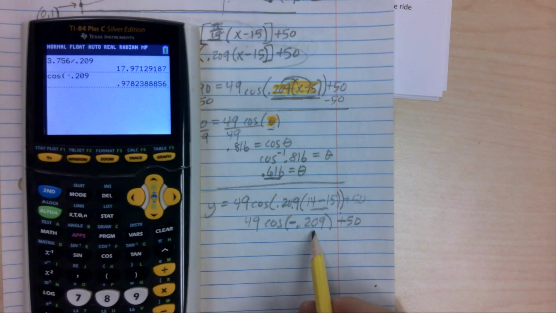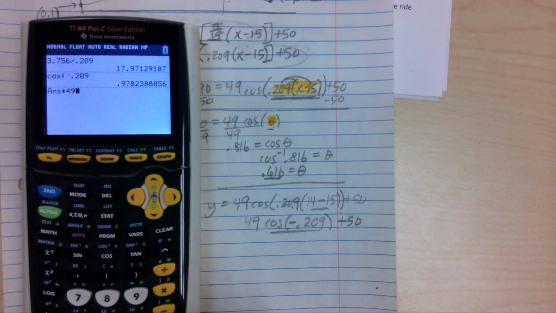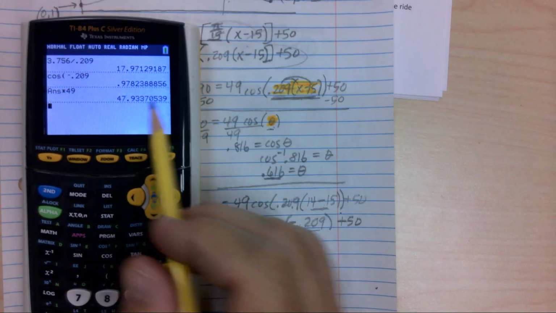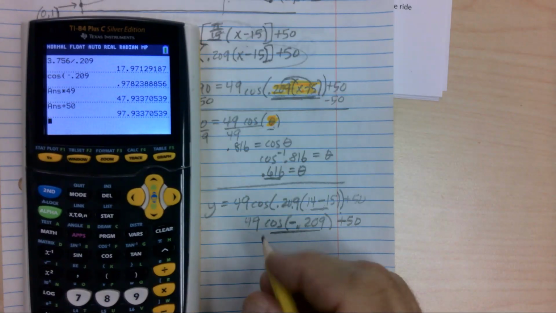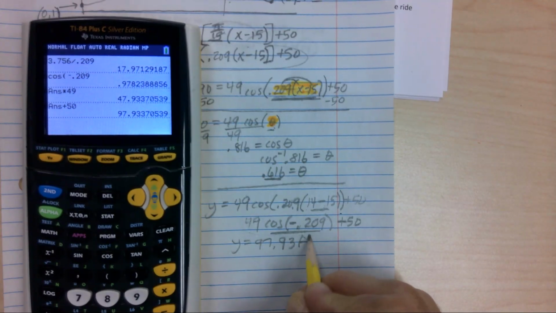So I get 0.978. So I'm going to take that and multiply that by 49. And so that's what this is. It's 47.973. So I'm going to add 50. And my height after 14 seconds is 97.93 feet.